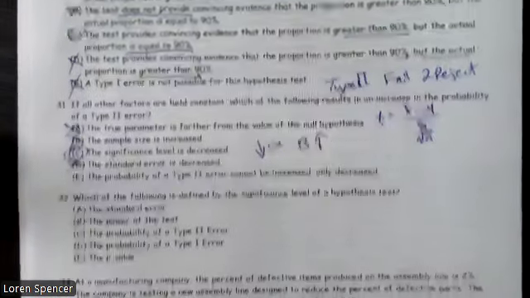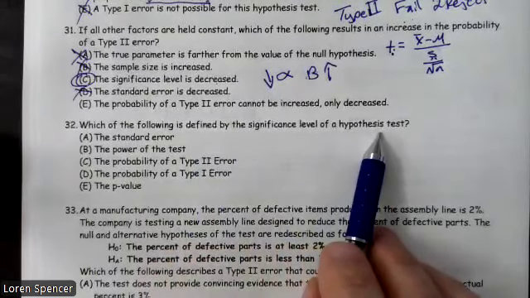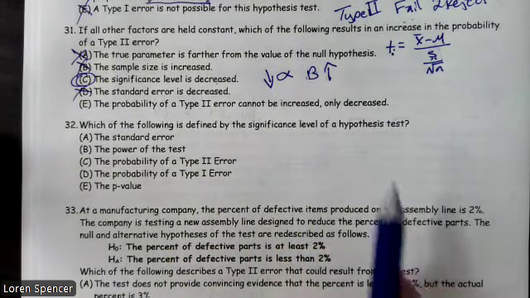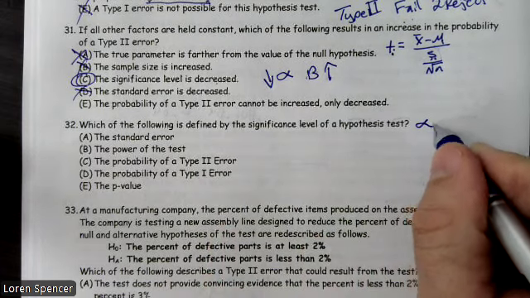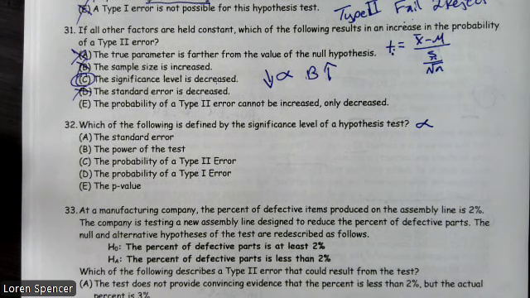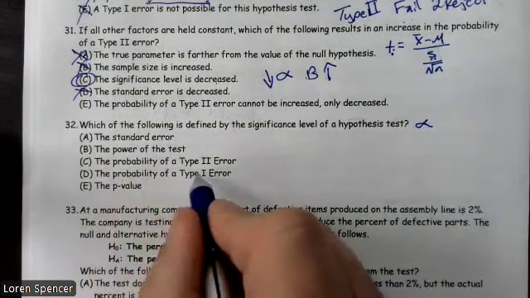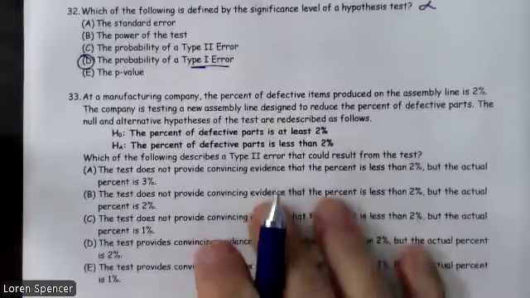All right. Which of the following is defined by the significance level of a hypothesis test? All right. Significance level, that's alpha. Alpha is the measure of a type 1 error. So in this case, I'm saying it is the probability of a type 1 error. Our best answer choice is D.